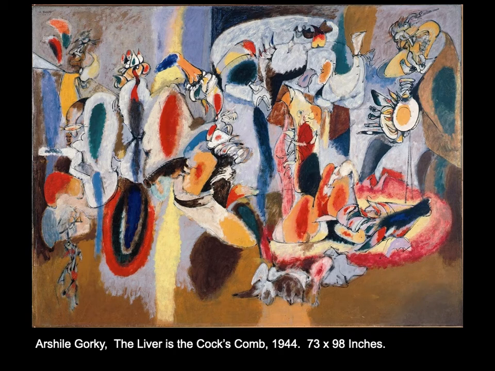Arshile Gorky is one of these artists that moved from Europe and came to America in the ashes of the war, and he became a very influential figure to the abstract expressionists that came up around him and after him. We see these broad biomorphic forms, not all that dissimilar to some of the things Kandinsky was doing. Like all these abstract expressionists, it's hard not to link them right back to Kandinsky in a lot of ways. But here you see much more gestural color and mark making.